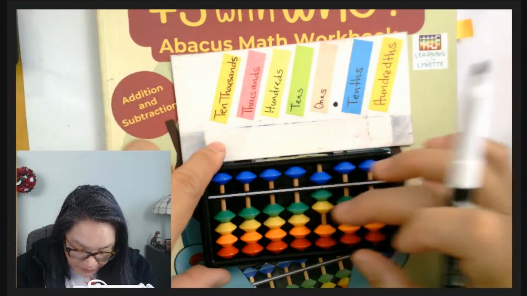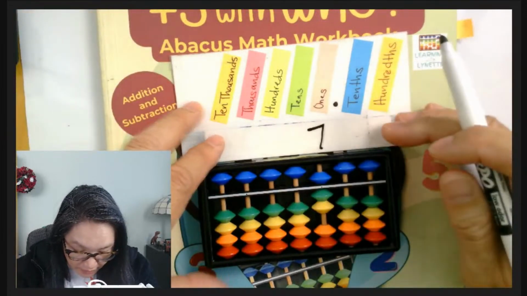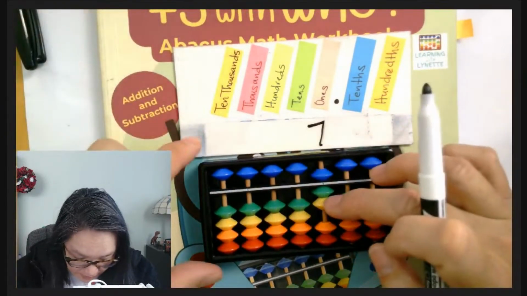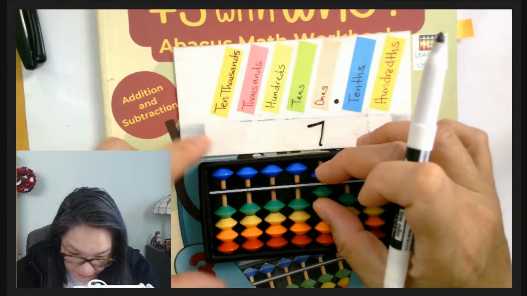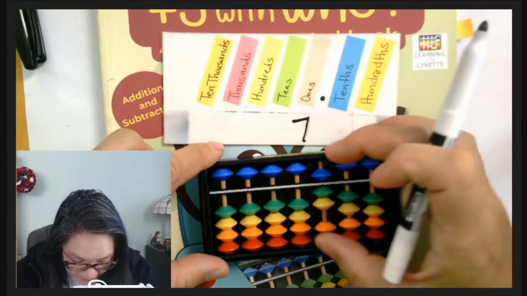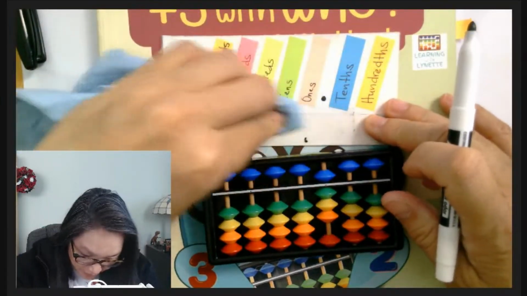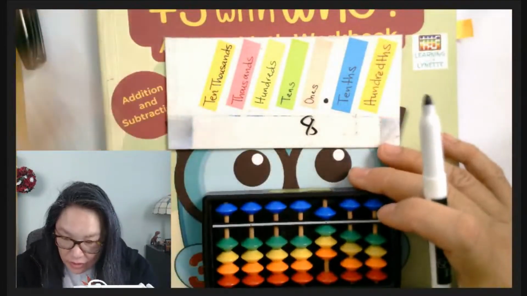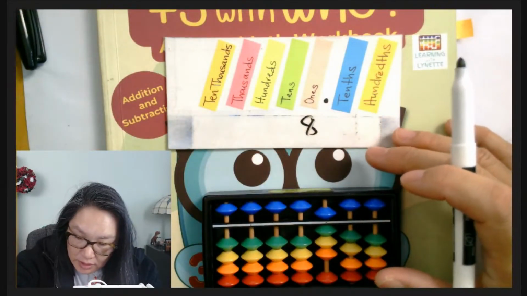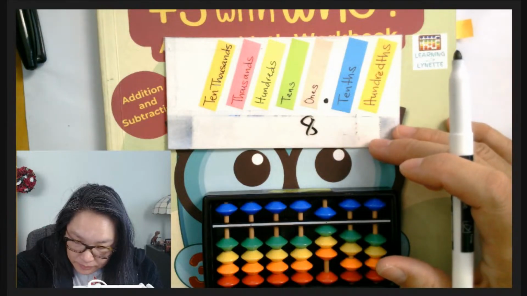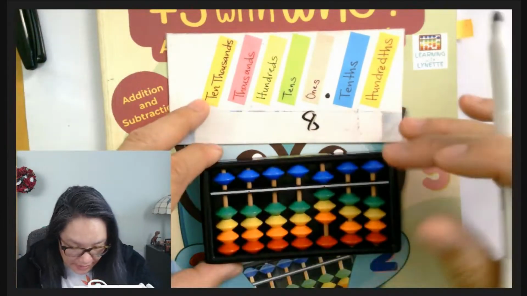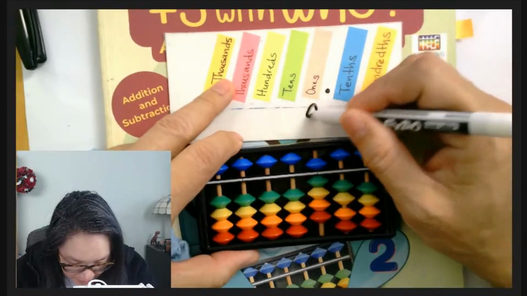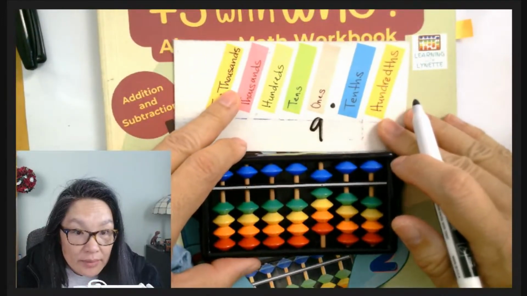Okay? So then we have 7. That's what 7 looks like. How do I know? 5, 6, 7. This is 7. So what's after 7? There's 8. So I'm going to keep writing. This is 8. And then we have 9. So this is 9. That's what 9 looks like on the abacus, right?